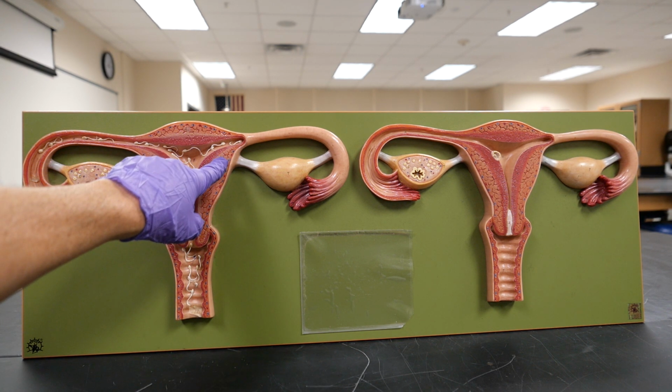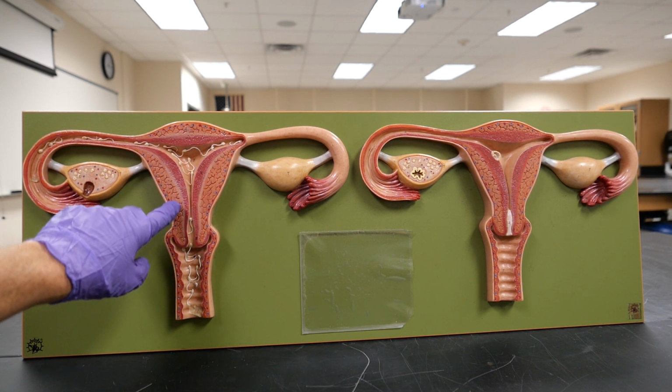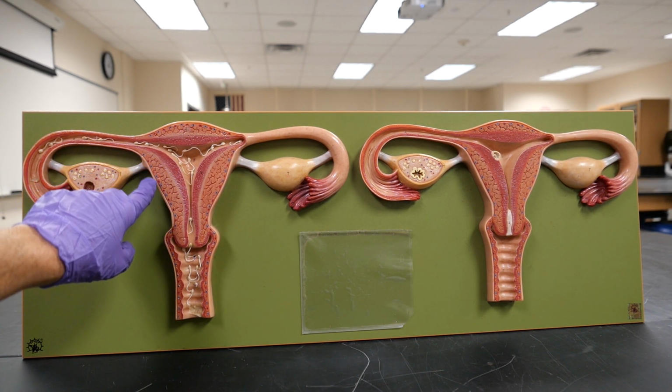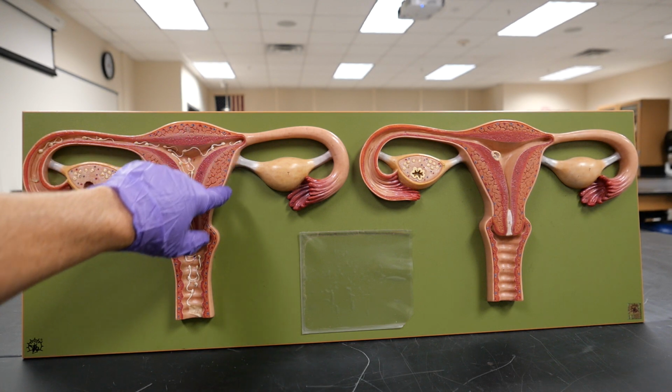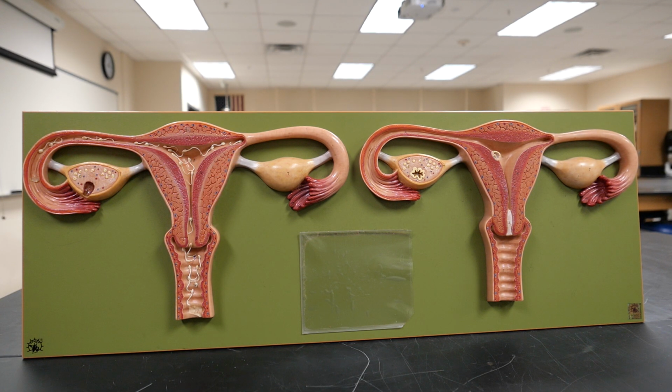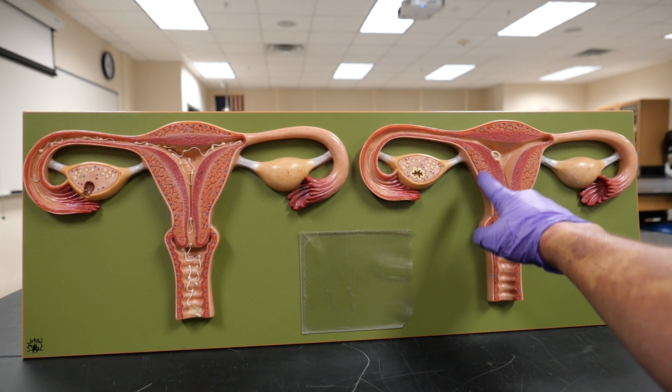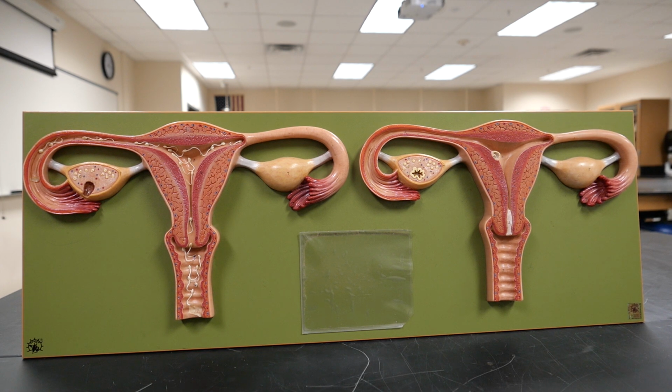Then this one that kind of looks like there's little cracks in it, that's the myometrium. That's the muscular layer of the uterus. And then that thin outermost layer that surrounds the uterus is called your perimetrium. So endometrium, myometrium, perimetrium. On that side, it's much easier to see, and I'll tell you that in a second.